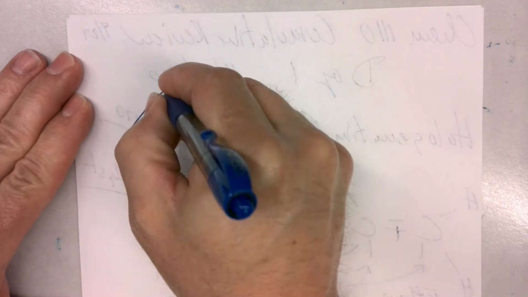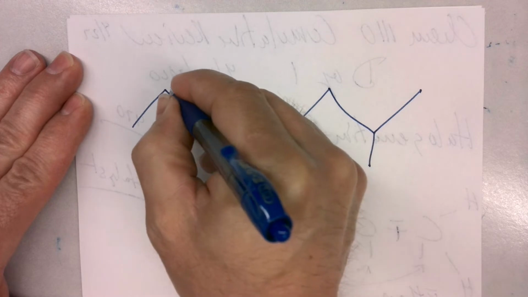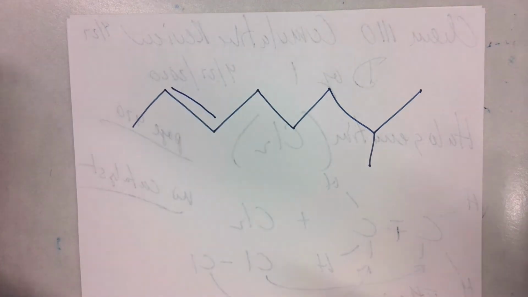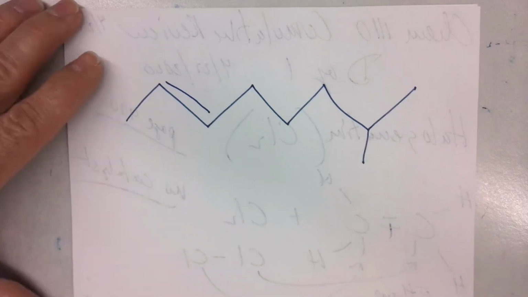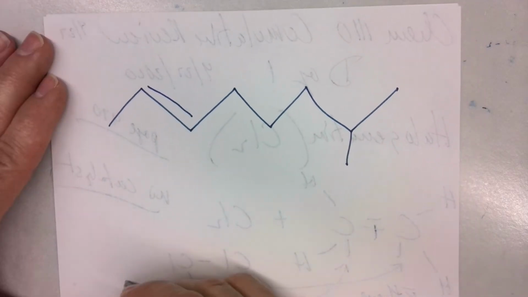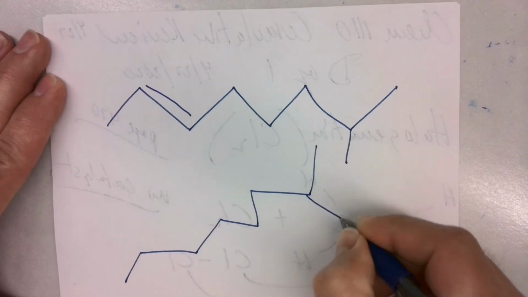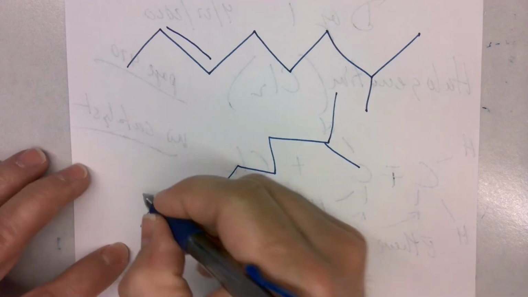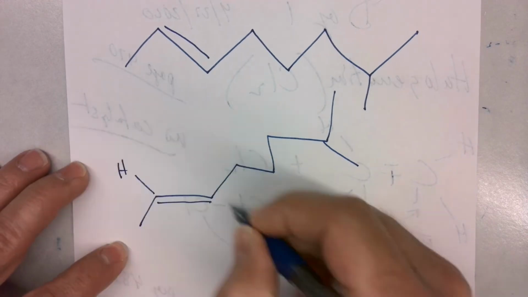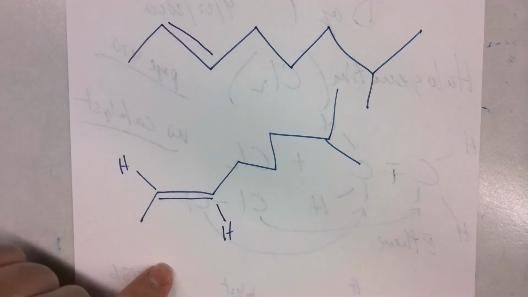So if I go back and I draw yours, it looks like this, right? Now I'm going to twist this a little bit. I'm going to draw the exact same thing, just tweaked a little bit. Okay, here's my double bond, right? Now if I look at this, that'd be an H, that'd be an H. These are the exact same molecule.